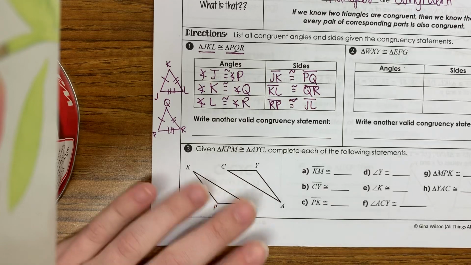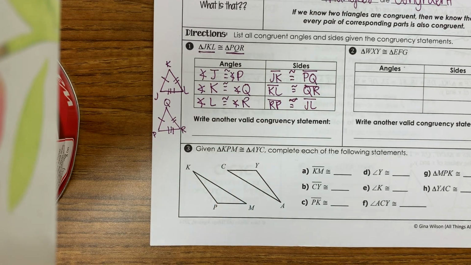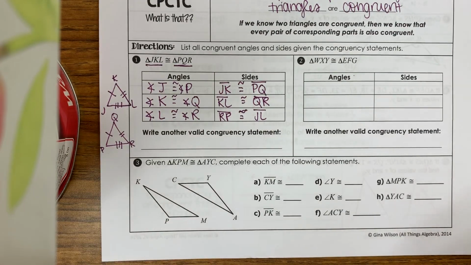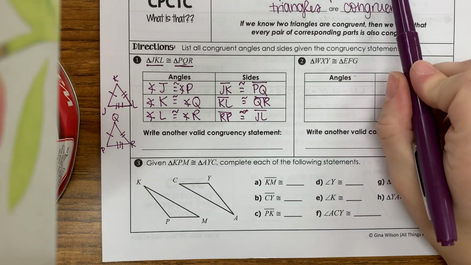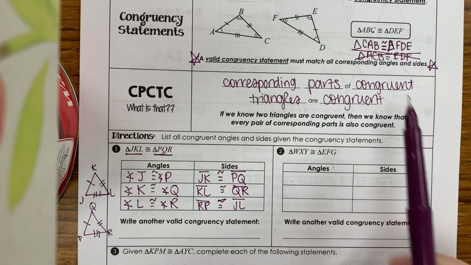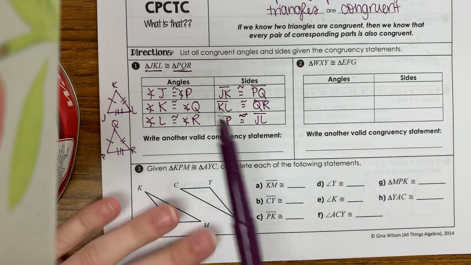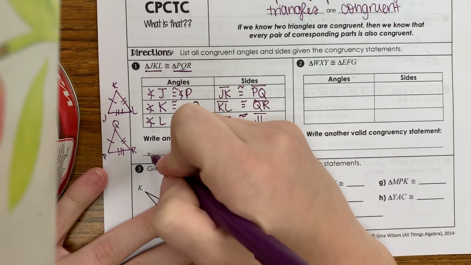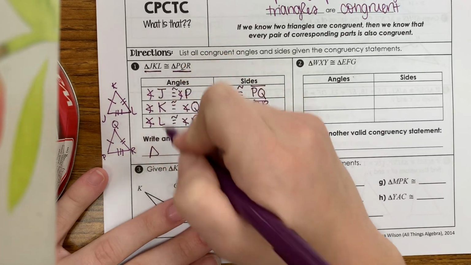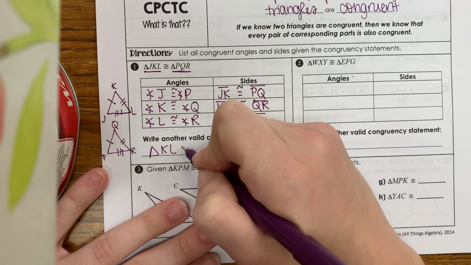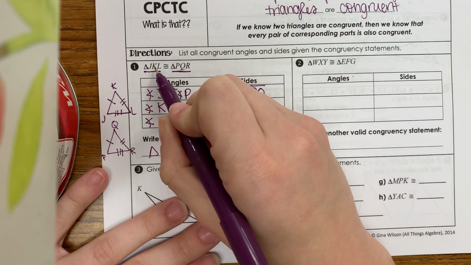Ooh, bad swish. All right. Now, finally, we have to write another valid congruency statement, kind of like what we did up here at the top when we just moved it over. The same will go for right here. So we could just shift it once. So let's do triangle KLJ. I moved it all over one.